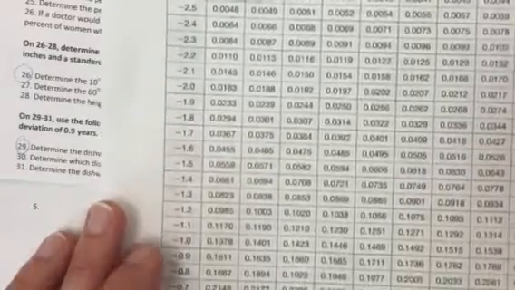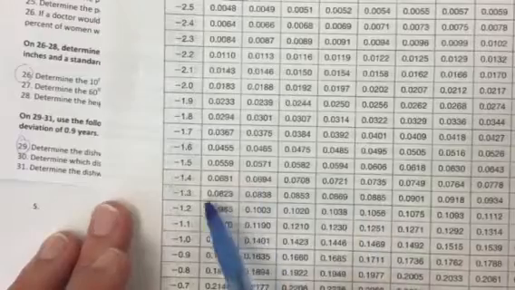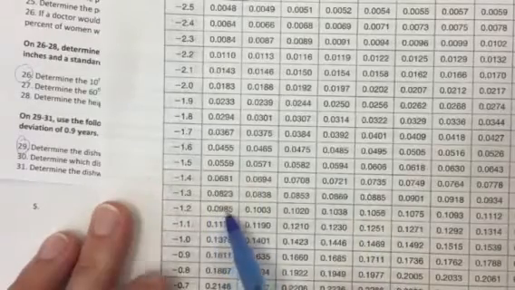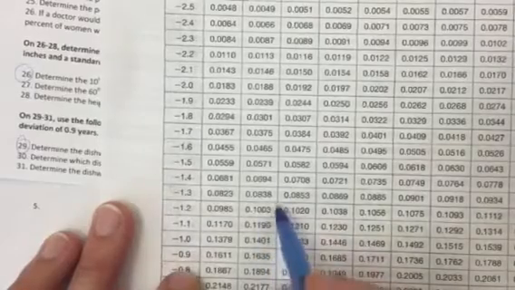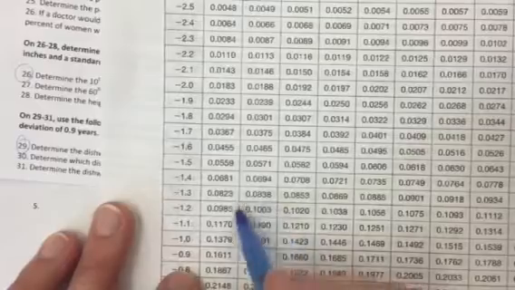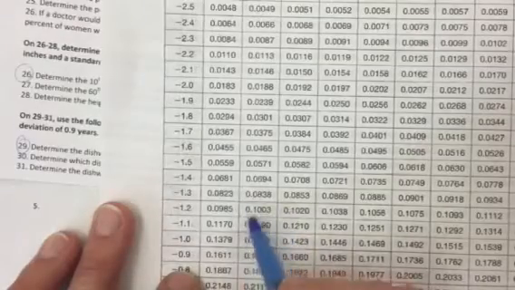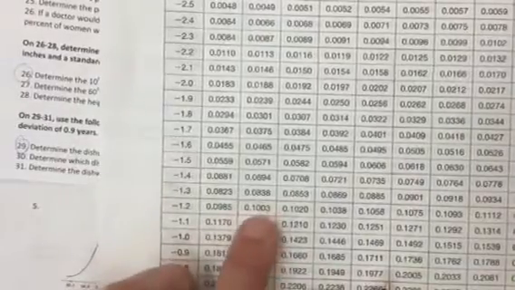So let's look in here. 10% is like 0.10. So right in here, what's the closest? We got 0.0985. We got 0.1003. This one right here is the closest to 10%. That's not our z-score, that's the percentile, right?